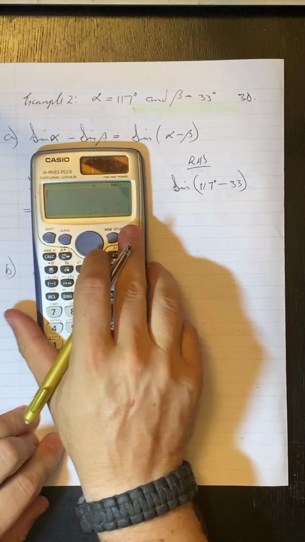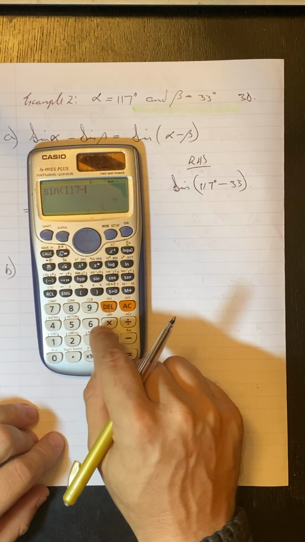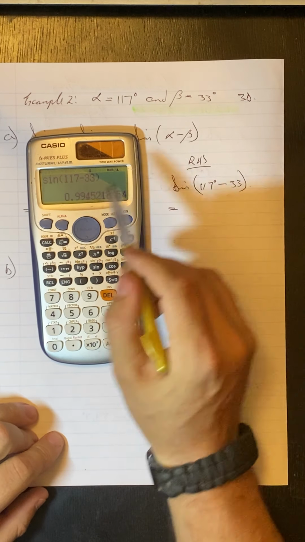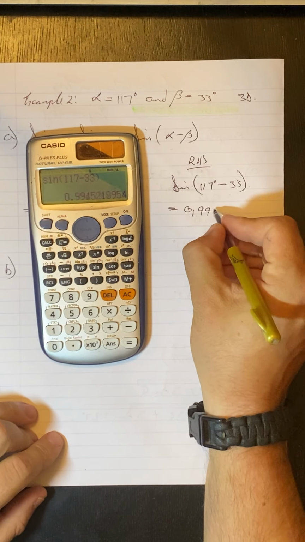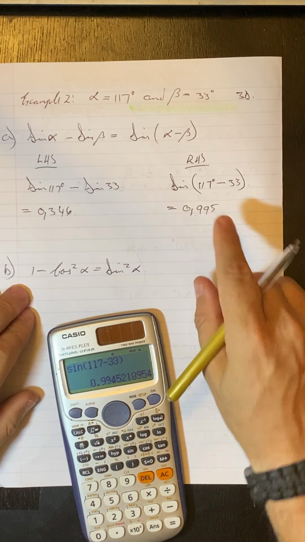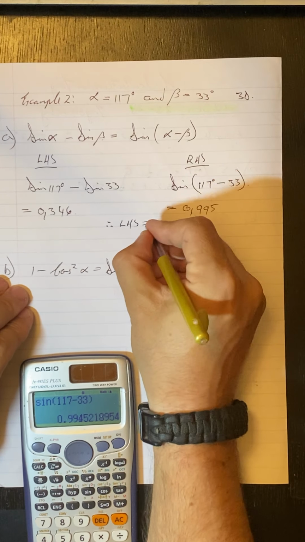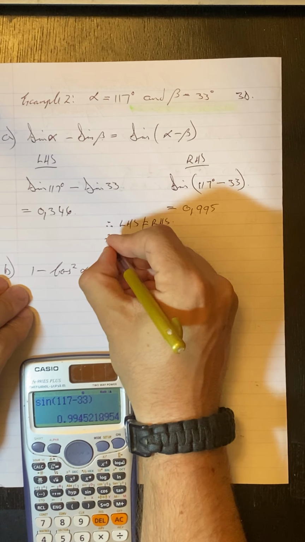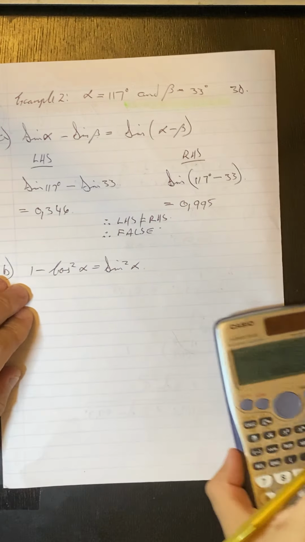Okay, for this one over here, we've got sine of 117 minus 33, close your bracket, and to 3 decimal places, 0.995. Okay, is the left-hand side equal to the right-hand side? No, it is not. So therefore, left-hand side is not equal to the right-hand side. Therefore, this is false. Okay, let's look at the next one.